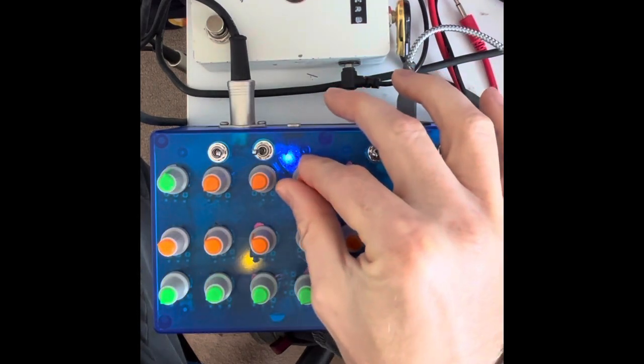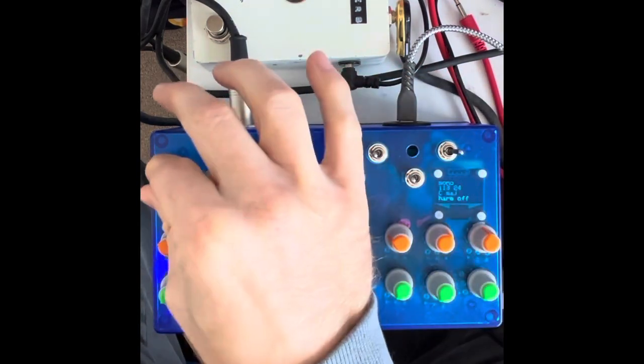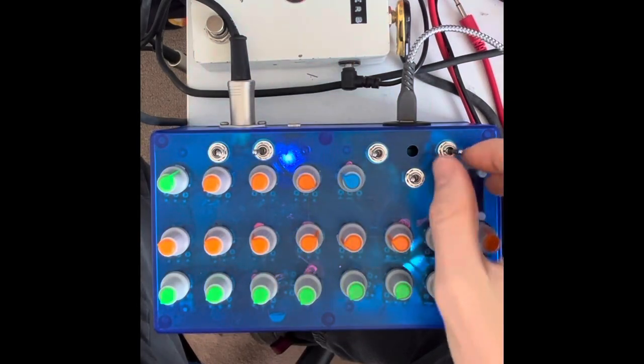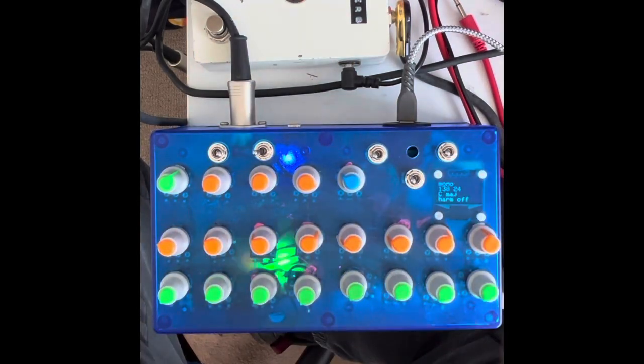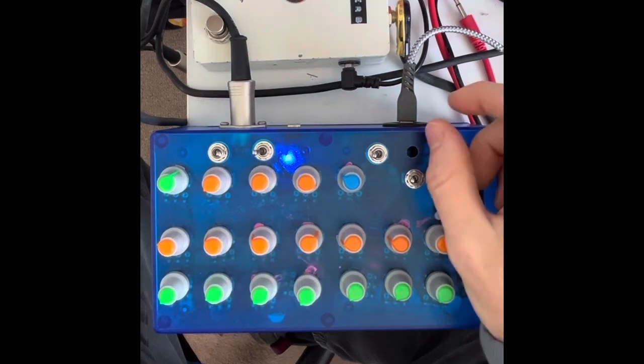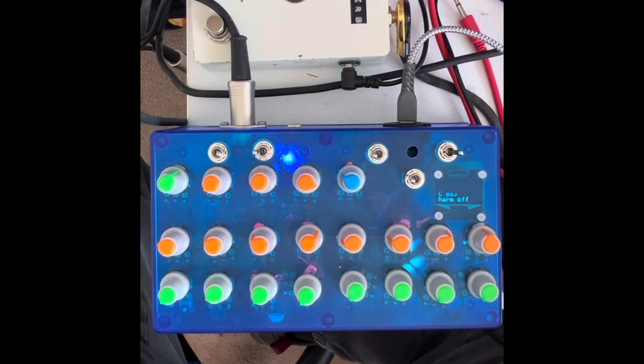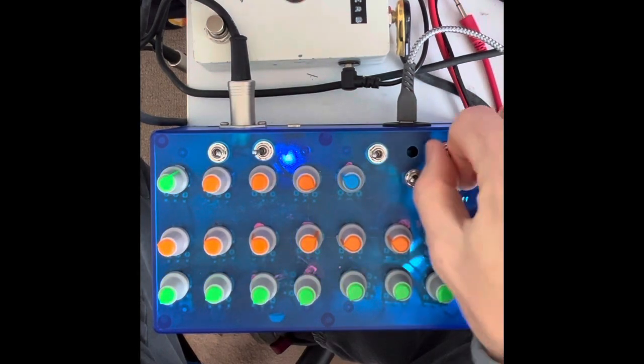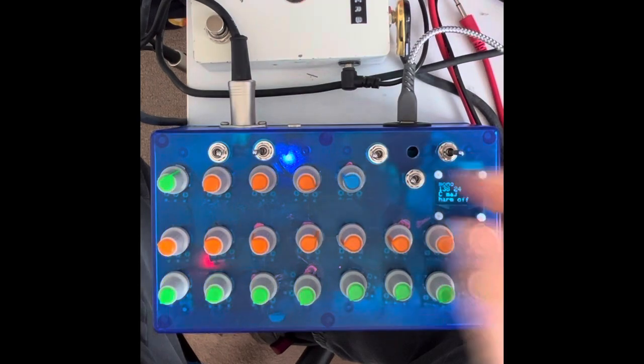Okay, so a bit faster. If I flick it off, it'll just reset and go back to whatever this is, and then I can hit it again.